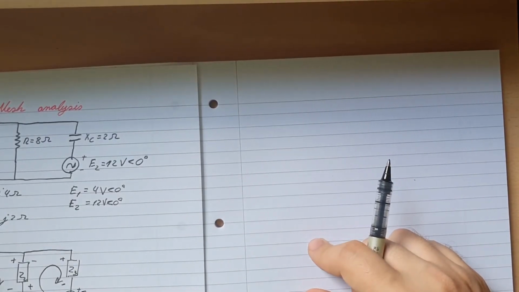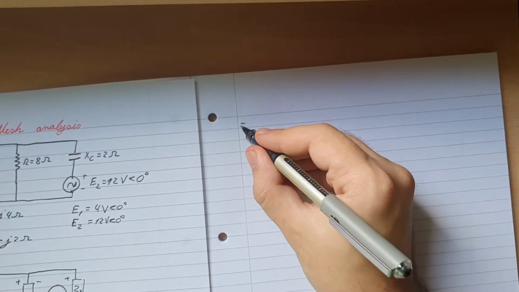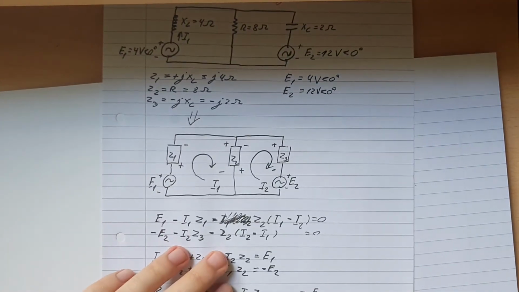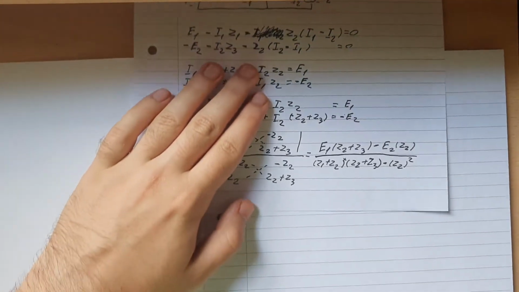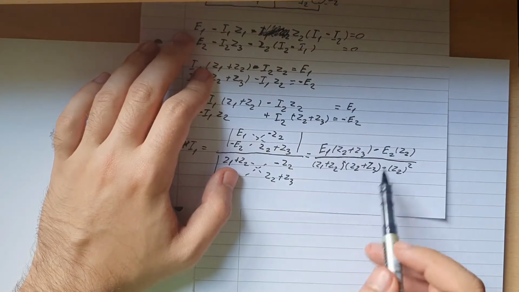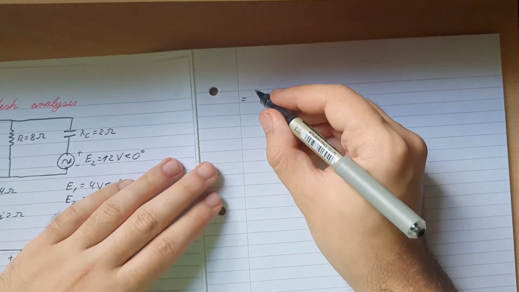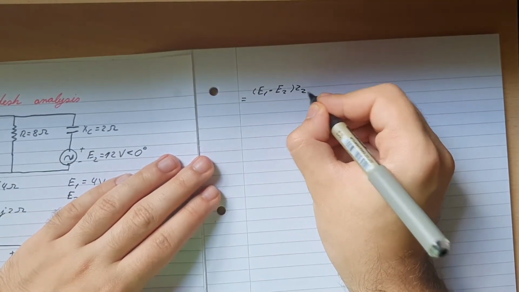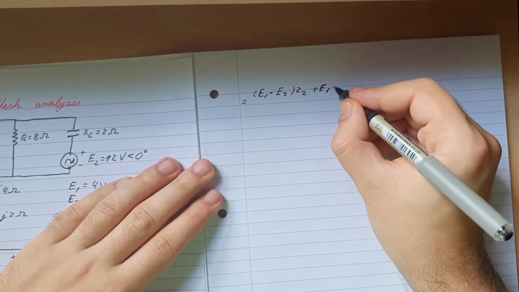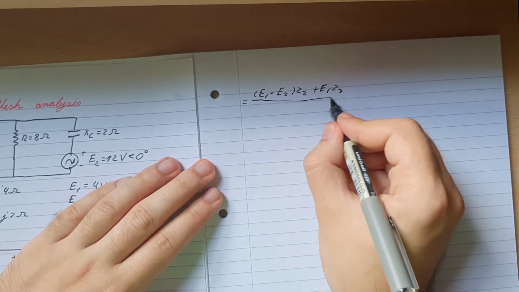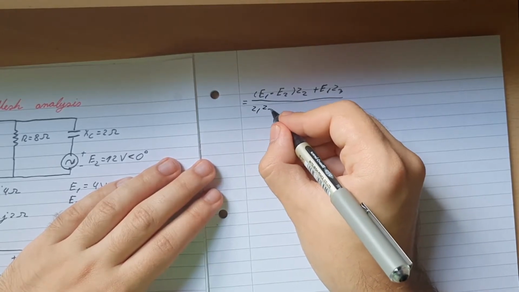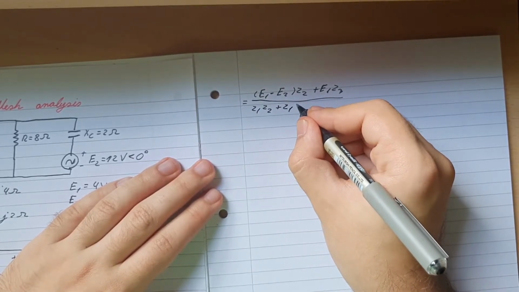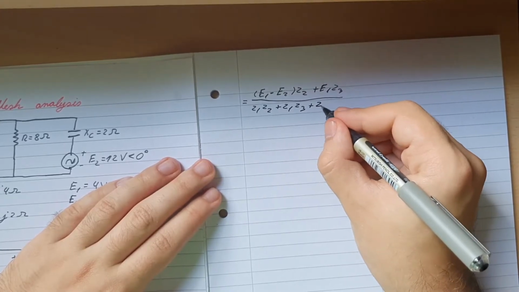Now we can rearrange it again to make it a lot simpler, and rewrite it as (E1 minus E2) Z2 plus E1 Z3, all over Z1 Z2 plus Z1 multiplied by Z3 plus Z2 multiplied by Z3.